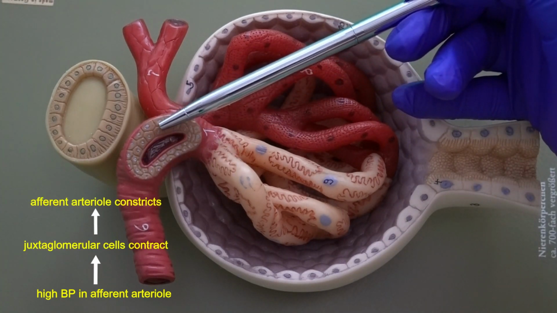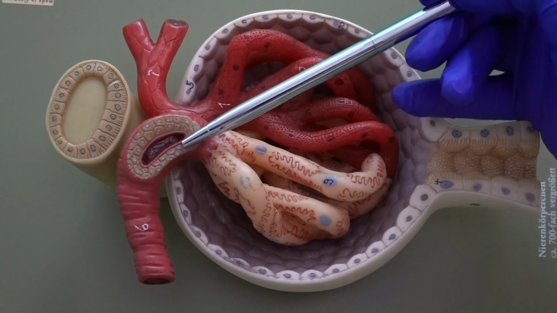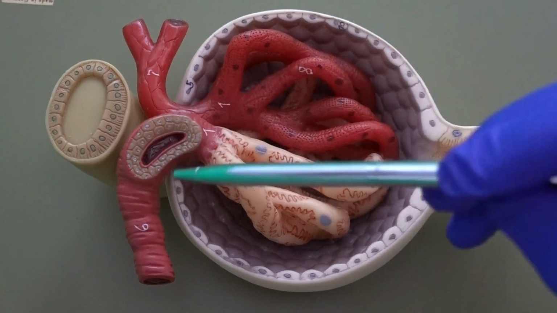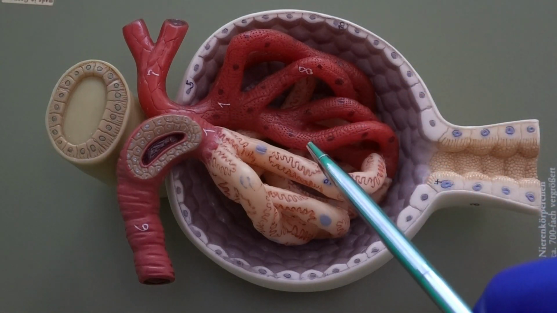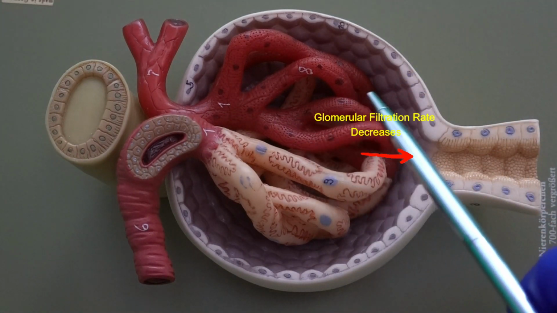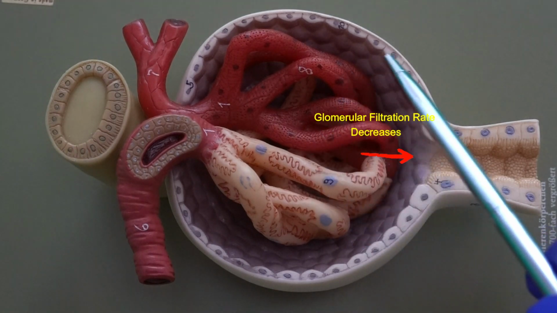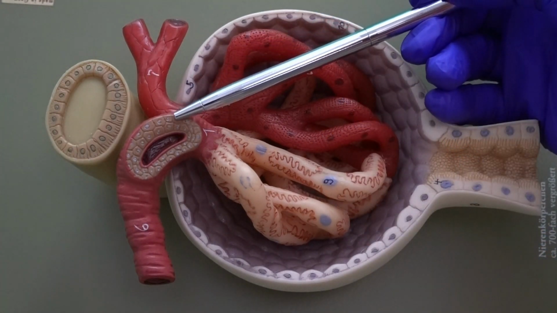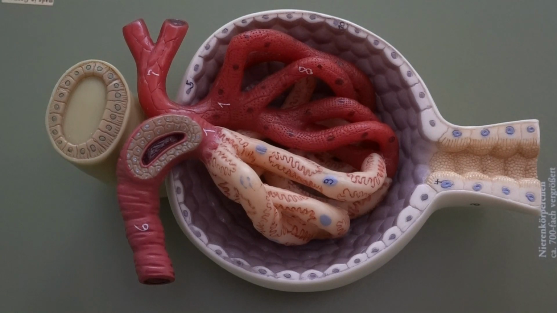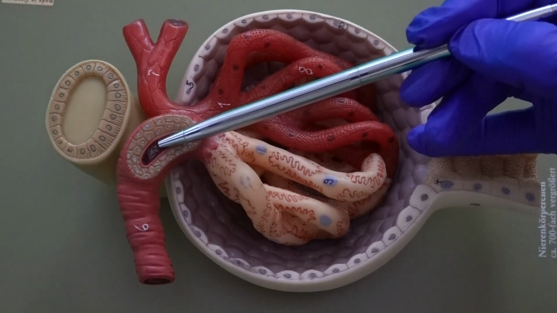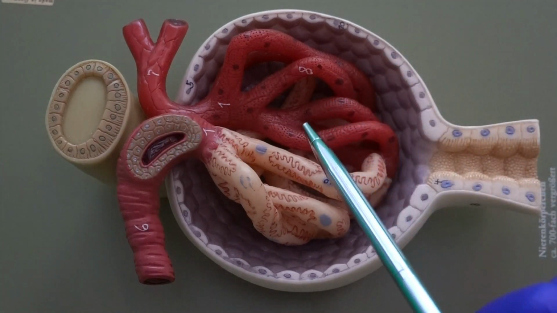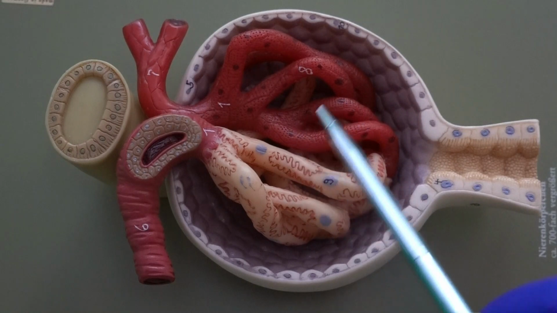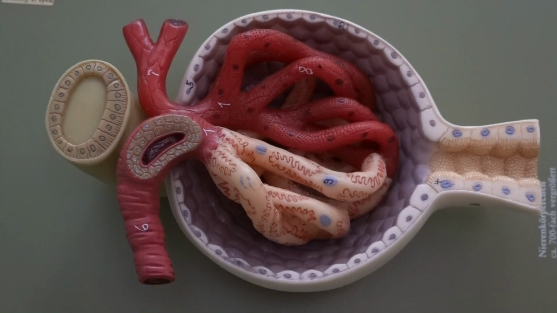So when afferent arteriole narrows down because of the contraction of juxtaglomerular cells, less blood flows into the glomerulus, which leads to decreasing the rate of glomerular filtration. This myogenic mechanism, within seconds, responds to changes in the blood pressure that flows into the afferent arteriole and quickly adjusts the rate of glomerular filtration.